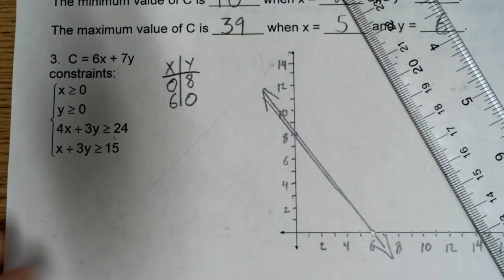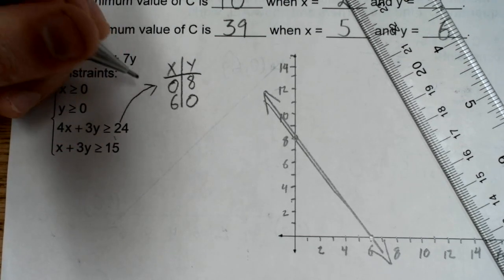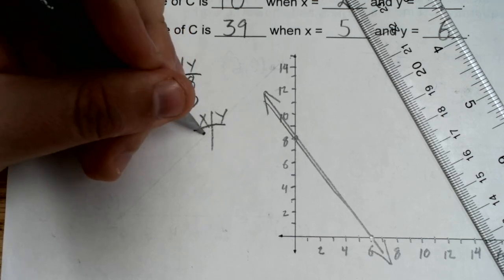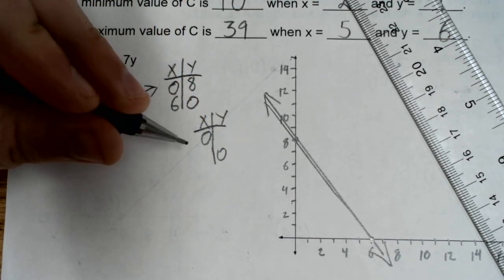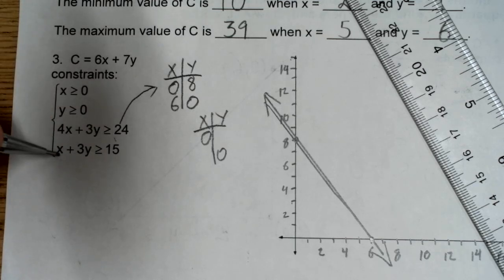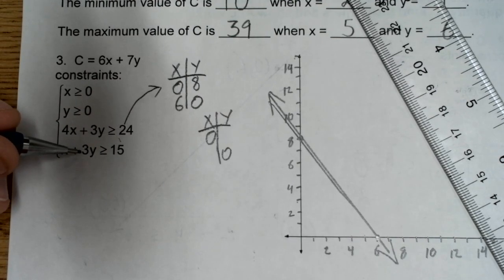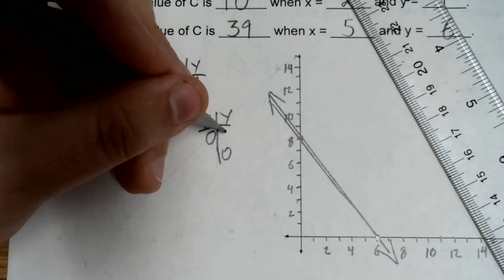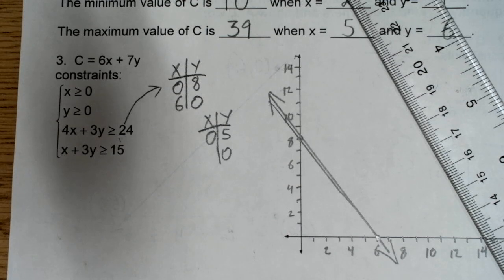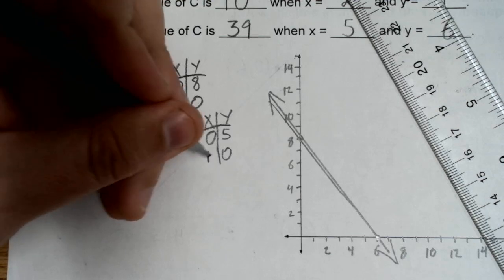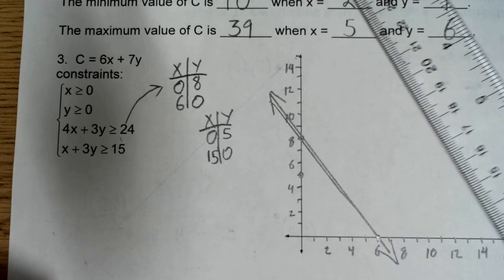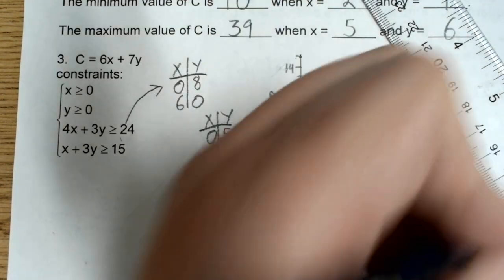Then I'll do my next one. So just finding my zeros. So when x is 0, looking down here, if x is 0, then 3y equals 15. Divide both of those and I get y is 5. And then when y is 0, I just get x is equal to 15. So 0, 5 is right there. And 15, 0 would be way over here.